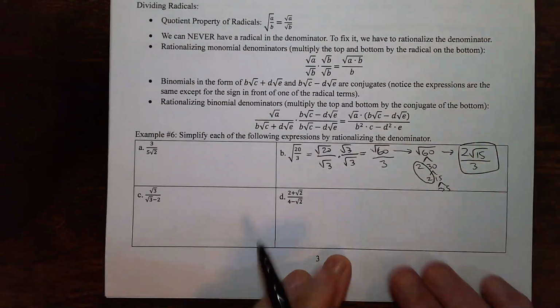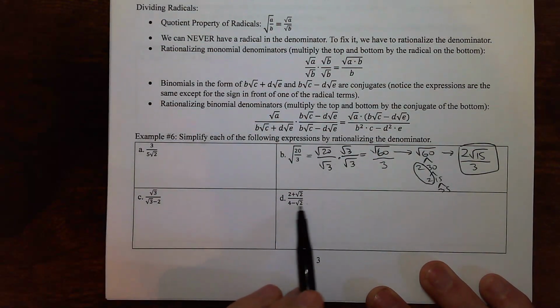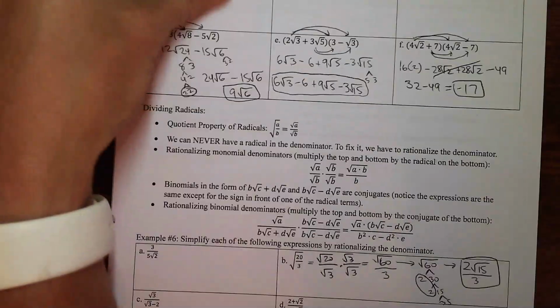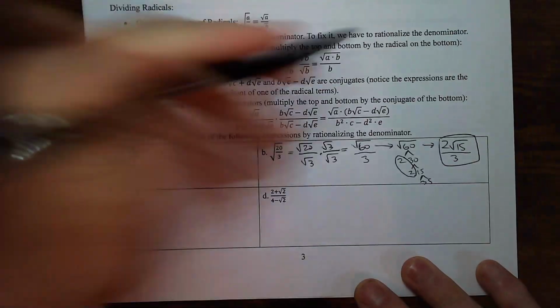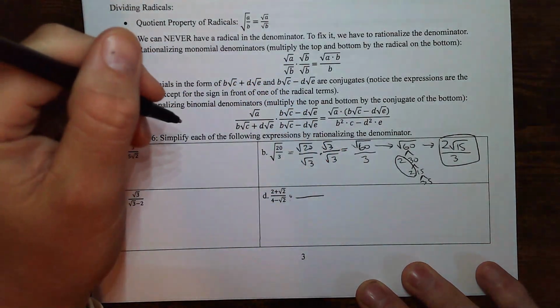Now, that's whenever you have a monomial, one term on the bottom. What if you have a binomial on the bottom, 2 terms? What can I multiply the top and bottom by to get rid of the radical on the bottom? Well, let's think back to this. I can multiply by the conjugate. We learned up here on F, if I multiply by the conjugate, it will allow the radicals to go away.